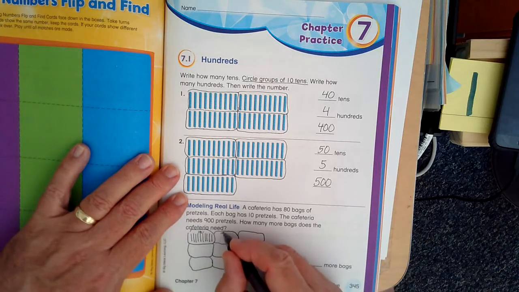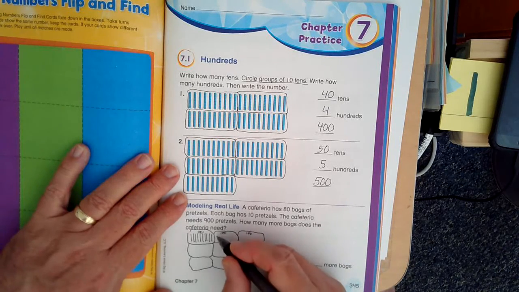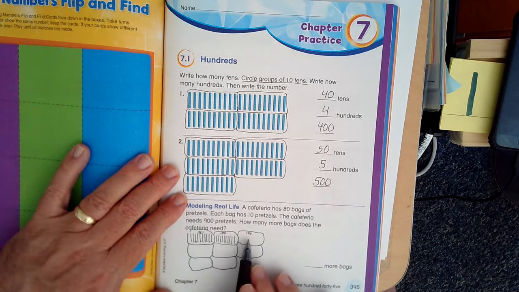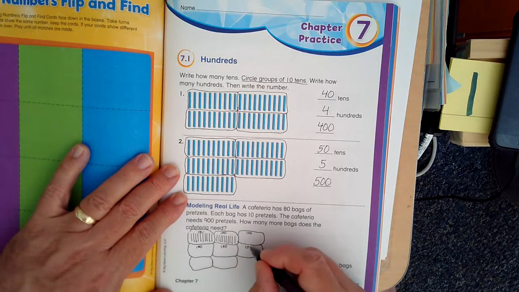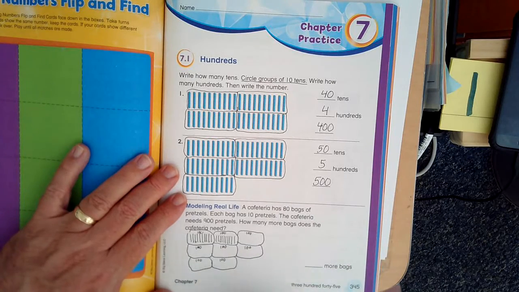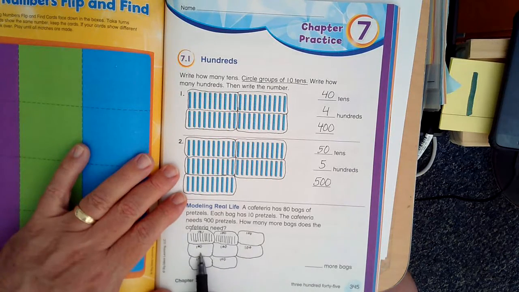And this group is going to equal 100. Each of these groups, right? I can do 10, 1, 2, 3, 4, 5, 6, 7, 8, 9, 10. Each one of these has 10 sets of 10 in it. I can say that it's 100. I can draw my 10 sets of 10. Let's count how many are here. There's 100, 200, 300, 400, 500, 600, 700, 800.